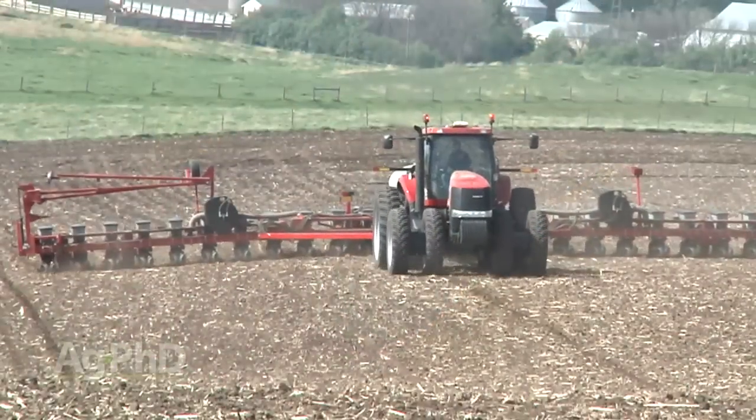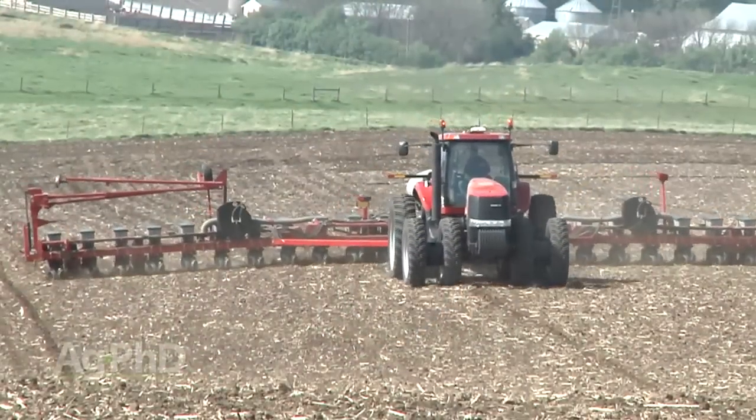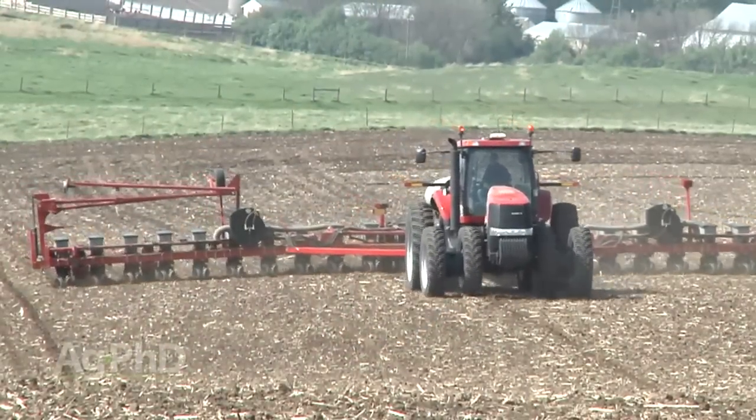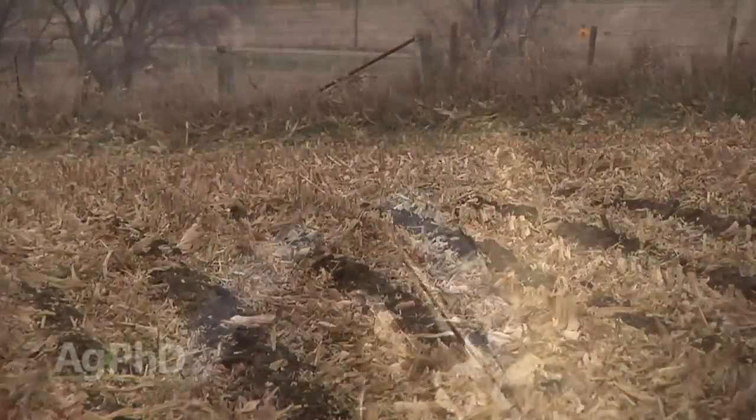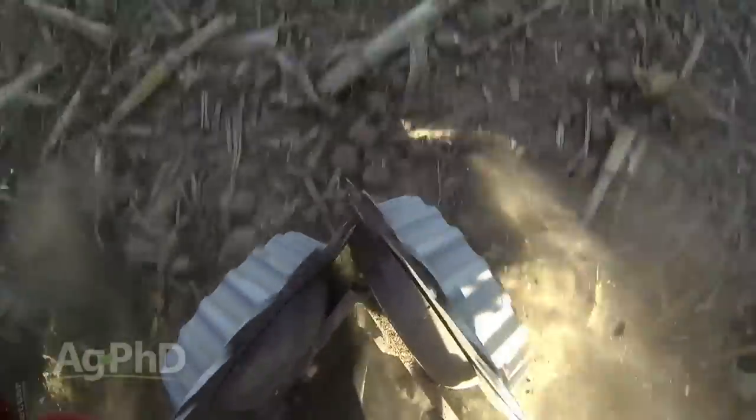Okay, then the next thing, we talked a little bit about the planter, but you have to be set up to move that residue out of the way, whether you're in strip till, in no-till, or even in conventional till. Make sure that you are moving that residue out of the way in front of your row.